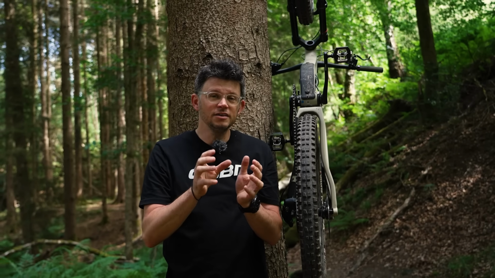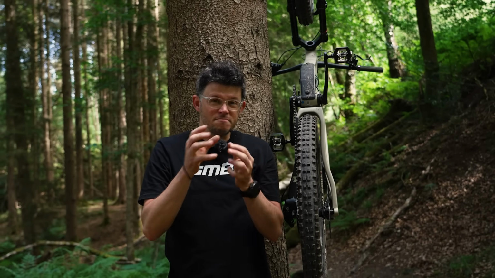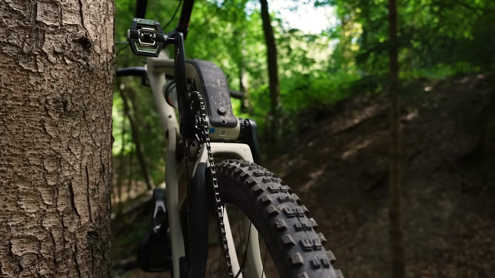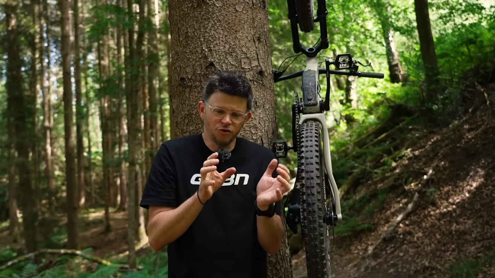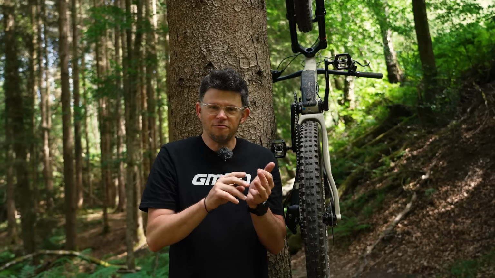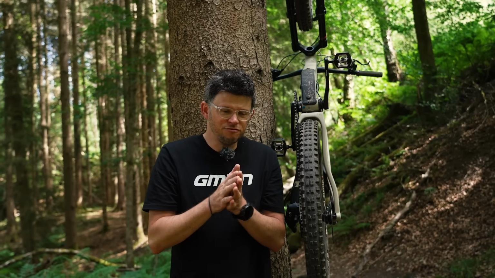There are lots of design considerations that engineers will have to manage. We're talking about tyre width, because if we want to put in a really big tyre, we might need a wider bottom bracket. We've got to think about suspension. We've got to think about frame design and frame material. There's lots of factors.